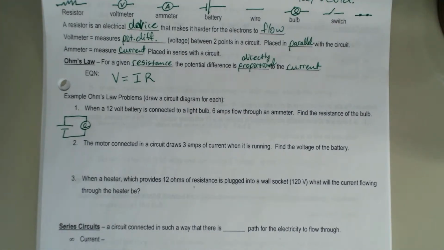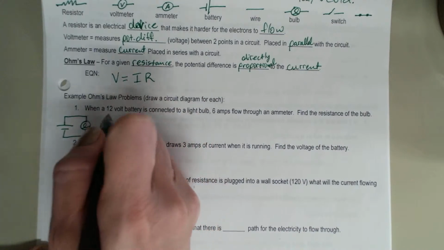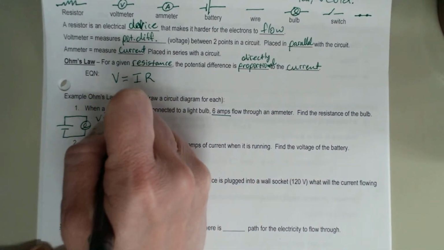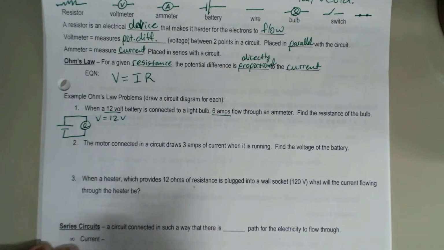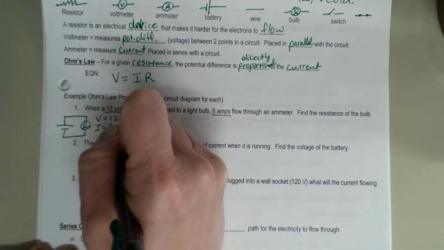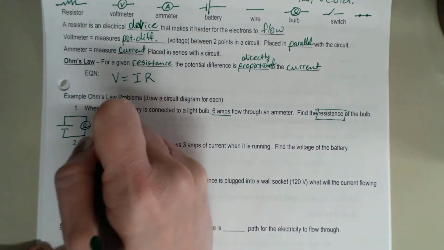It says that we connected an ammeter through it, and our current is 6 amps and our battery is 12 volts. Okay, so my V equals 12, I'm going to call it V for volts. My current equals 6, I'm going to call it A for amps. I want to find the resistance, looking for R.